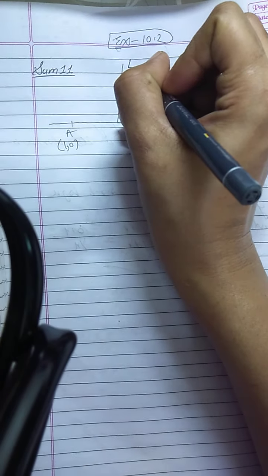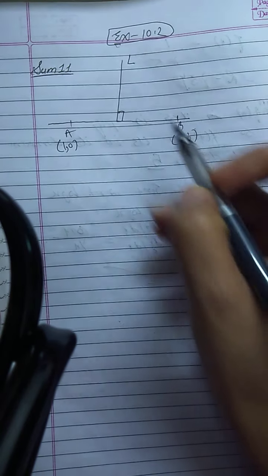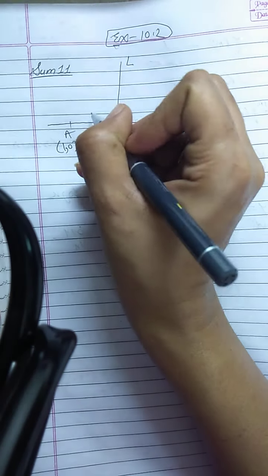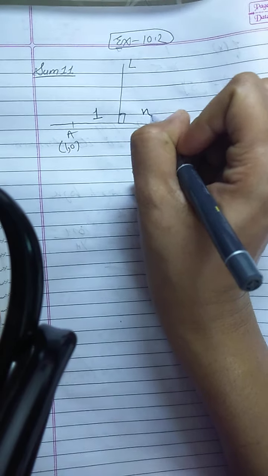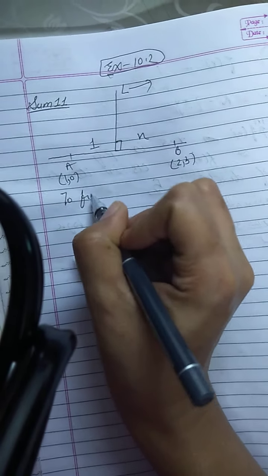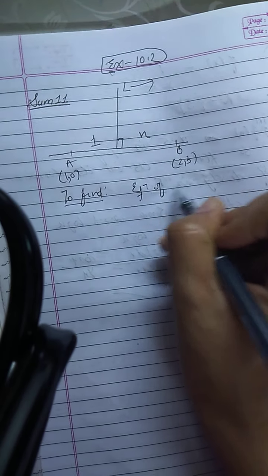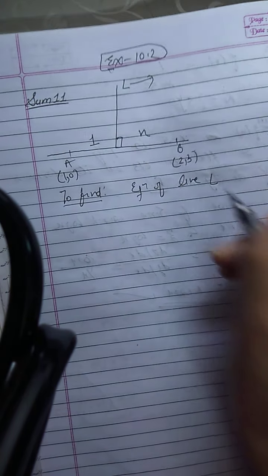So this line L is dividing the line AB joining the points (1, 0), (2, 3) in the ratio 1:n. So this is the ratio given, and we have to find the equation of this line, right? What we are supposed to find? We have to find the equation of line L.